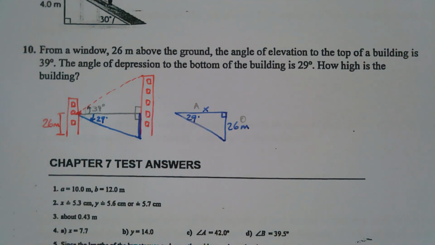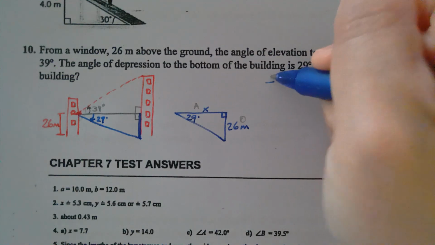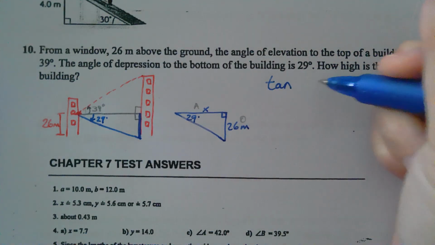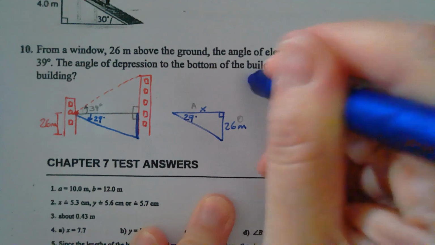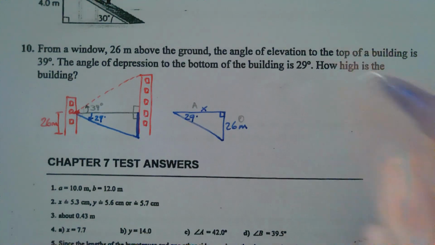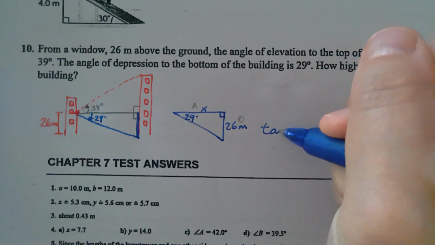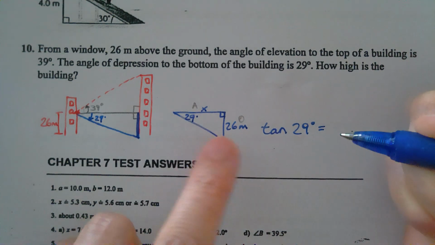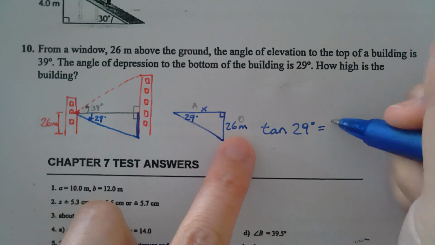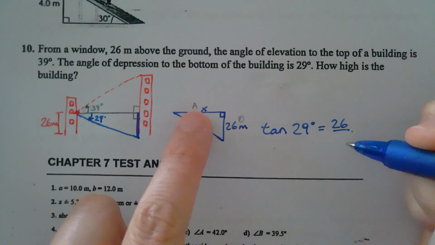Ethan? Tangent. Yeah. Actually, here, let me write it lower. Okay. So tangent 29 degrees equals opposite over adjacent.